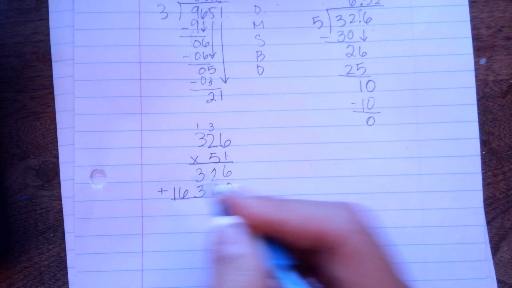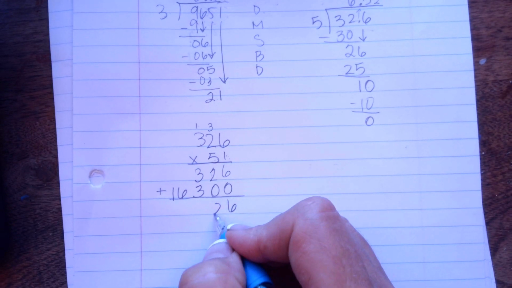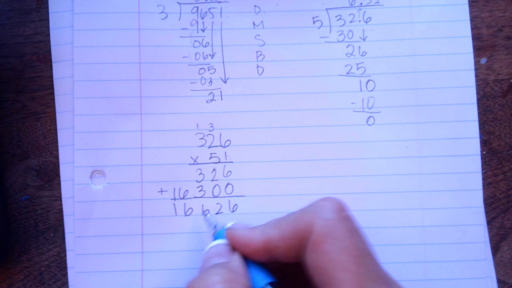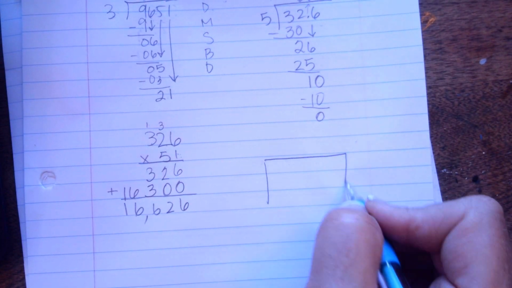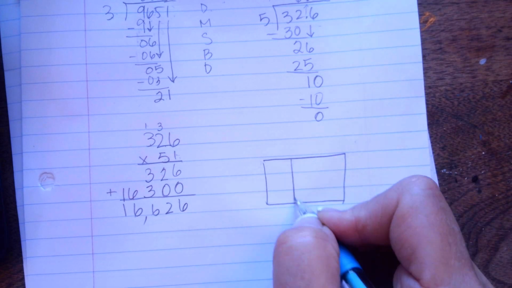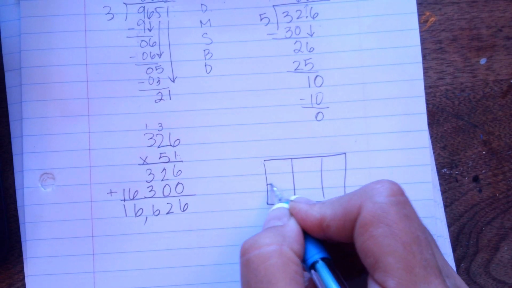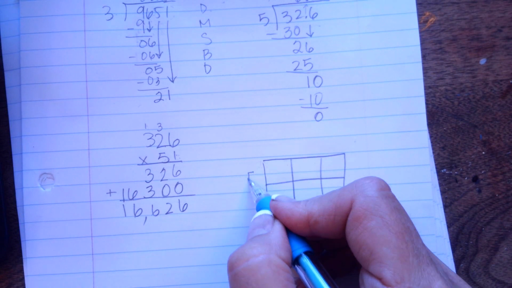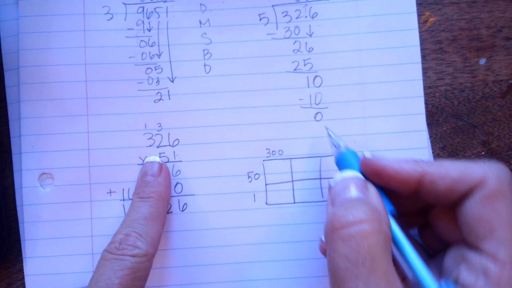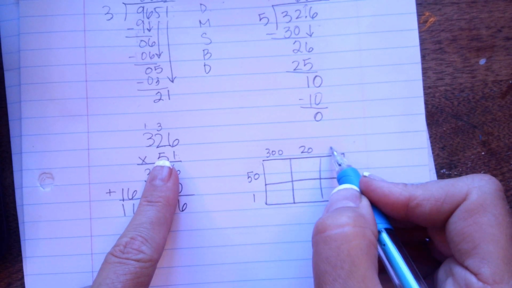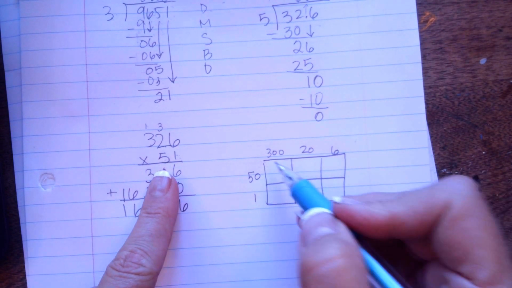And then we're going to add all of this together. 6, 2, 6, 6, 1, and we put our comma in. If you don't want to do it that way, then we do it this way. 50 goes here, 1 goes here. 300 goes here, 20 goes here, 6 goes here.